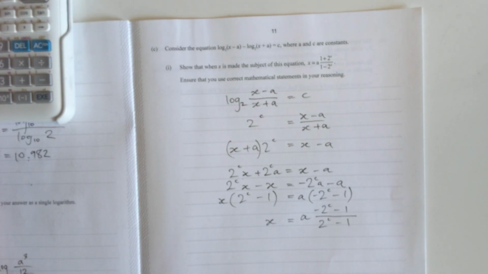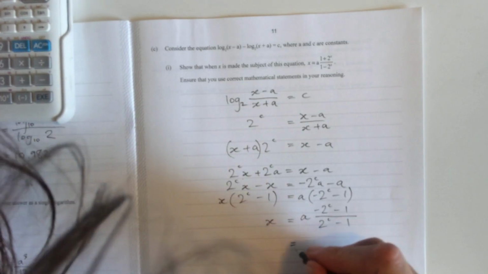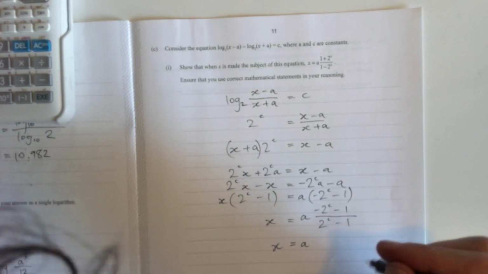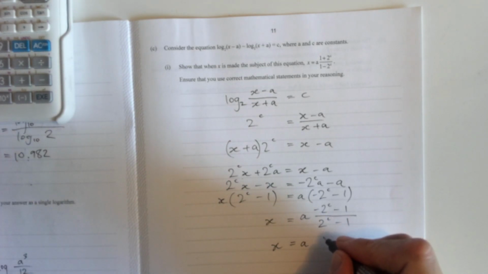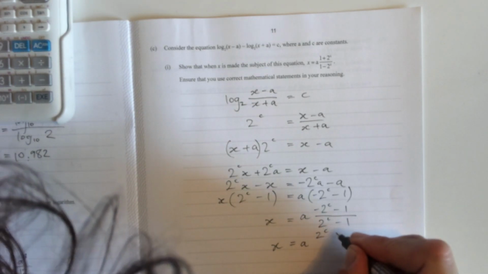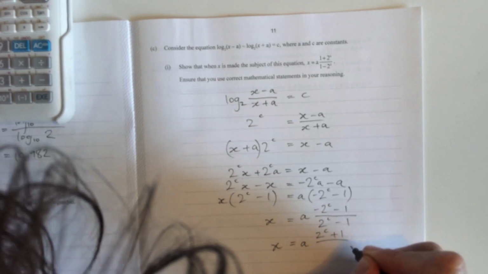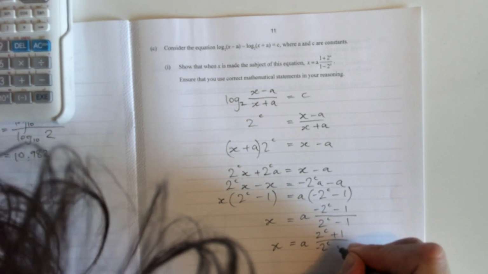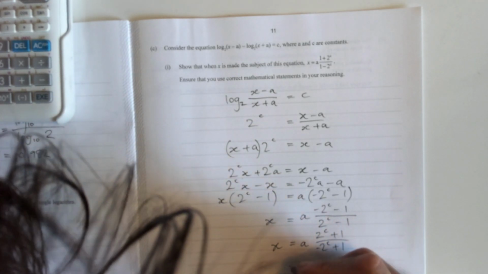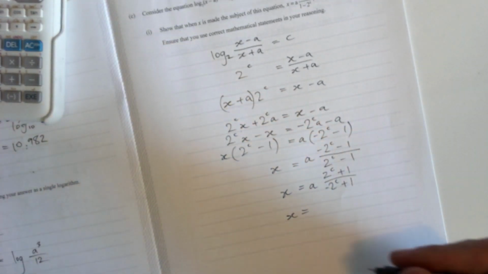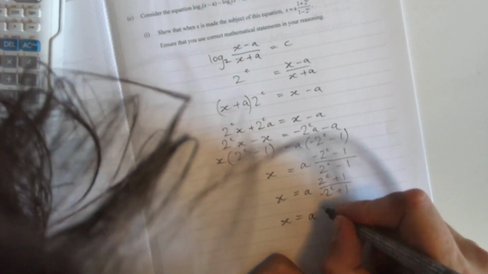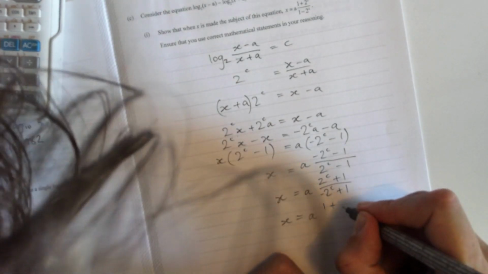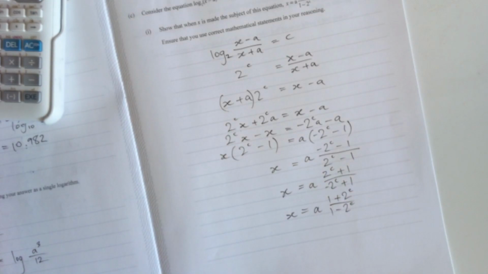If I times the top and the bottom by negative 1, oh yeah, that's probably the way. A, and then it's going to be 2 to the power of c plus 1 over negative 2 to the power of c plus 1. Then I'll rearrange. Yeah, that's it. 1 plus 2 to the power of c over 1 minus 2 to the power of c. Yep, looks good.